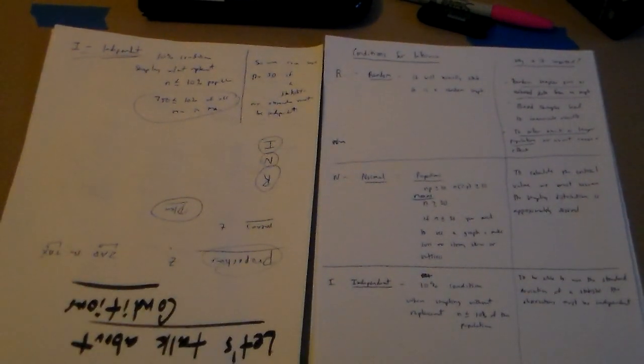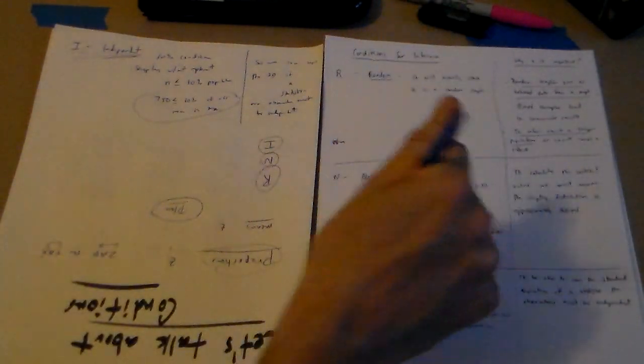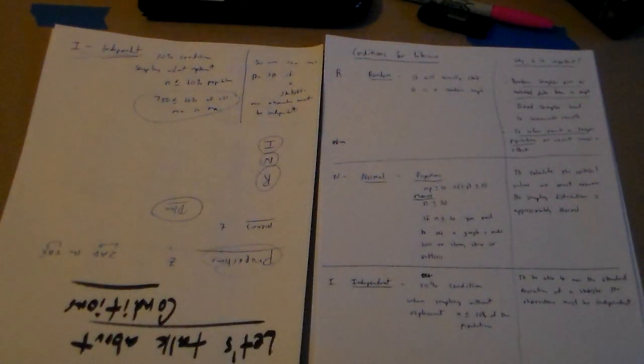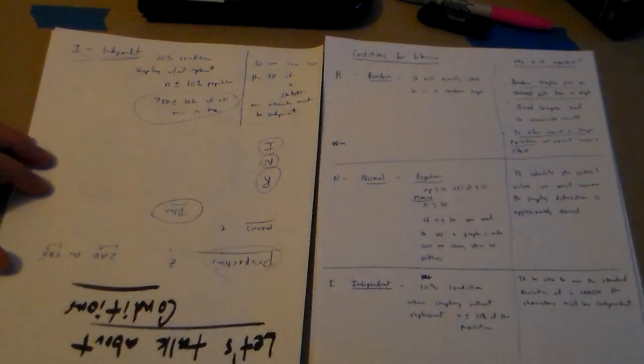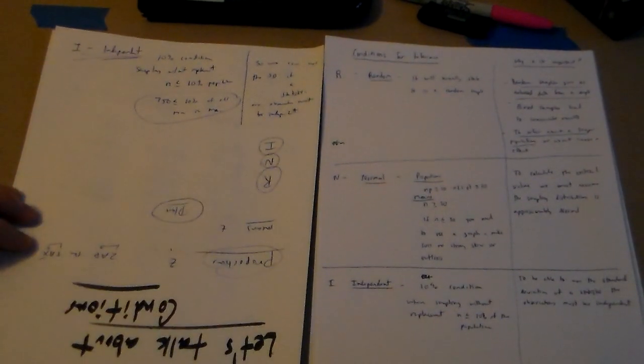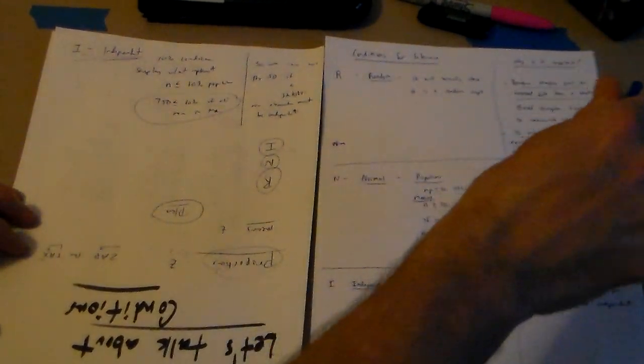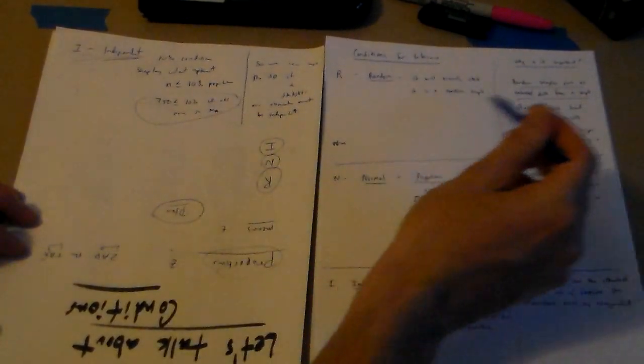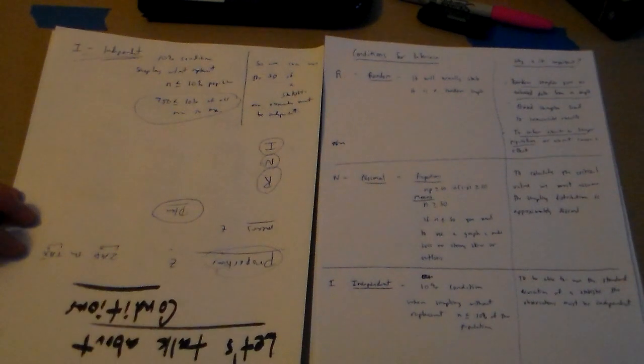So we've gone through these. Random, normal, independent. If they are giving you a confidence interval or a significance test and they want you to verify the assumptions or verify the conditions, this is what we do. If they ask you why we have a certain condition, then this is what you do. It's unlikely that you're going to have to do both, and you don't want to put both.